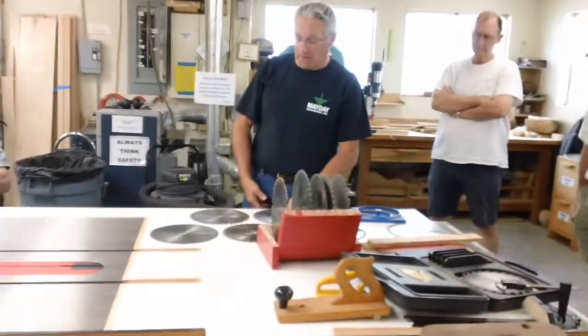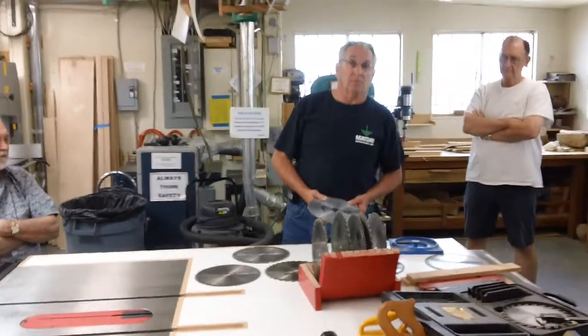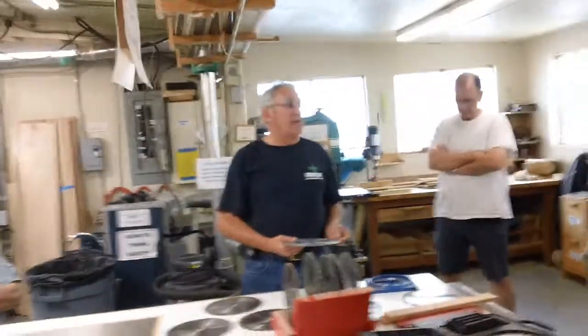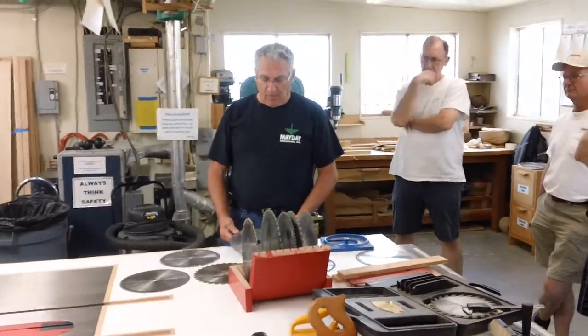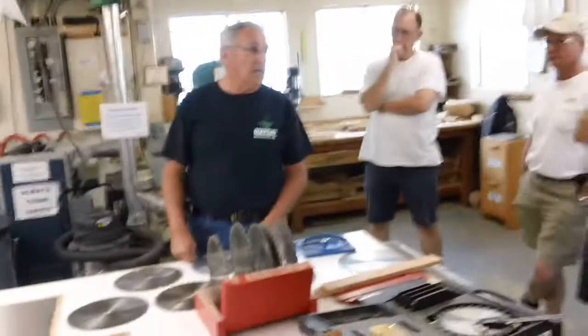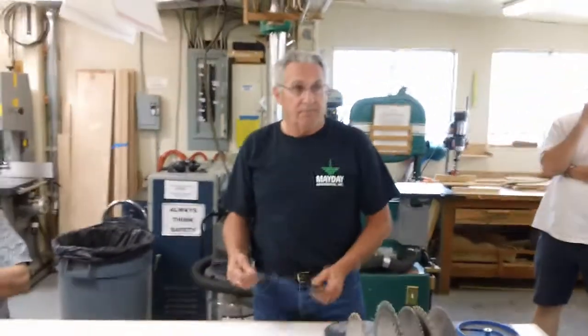Why we change blades on the saw. Number one reason we change blades, we've changed the material that we're using. So if we're using a different material, we have to have a blade that is appropriate for the material. For instance, if we're taking a 2x4 and cutting it in half from Home Depot or whatever, then we want to just use a combination blade.